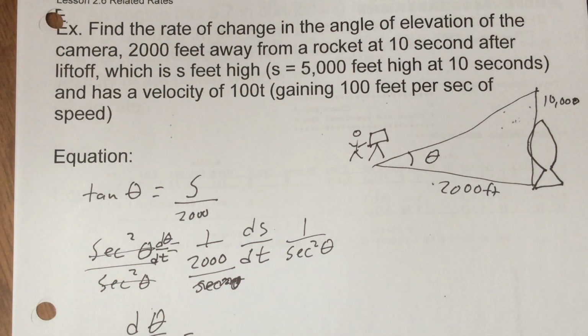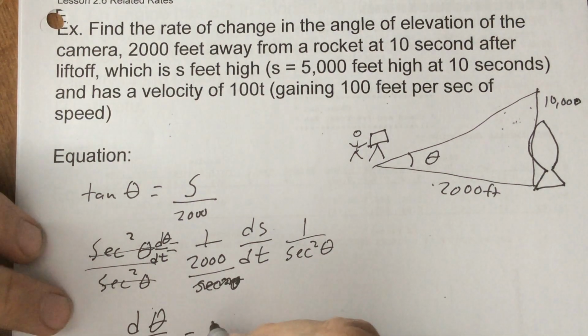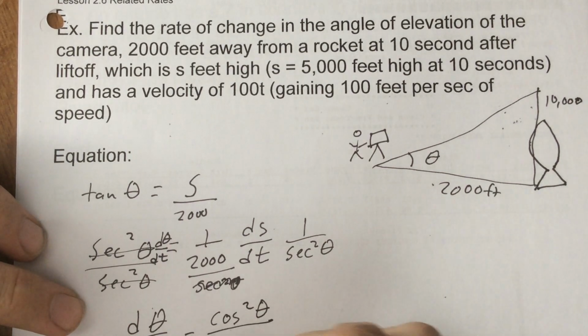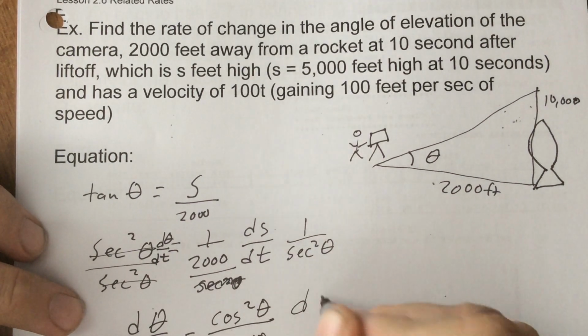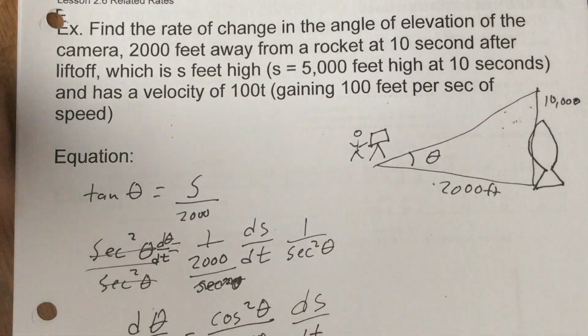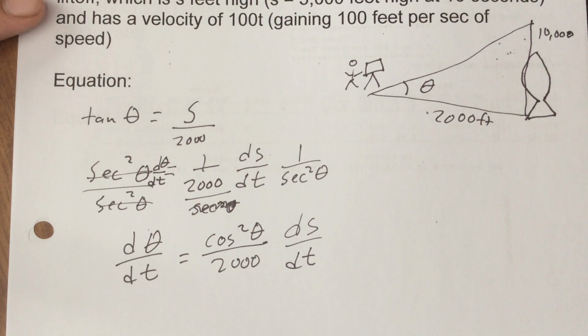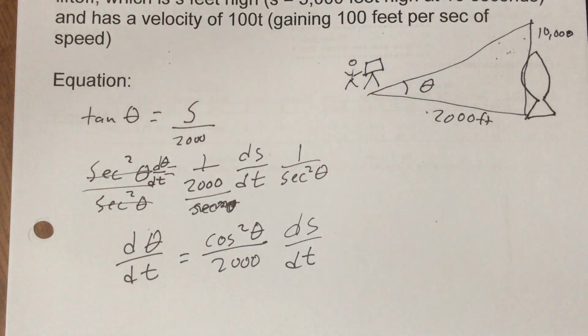If you look in your book for the trig identities, 1 over secant squared is actually going to be cosine squared. Cosine and secant are reciprocal functions of each other. So we're actually going to have cosine squared theta over 2,000 ds over dt. So again, 1 over secant is the reciprocal identity with cosine. Because it's squared, it's going to be cosine squared.